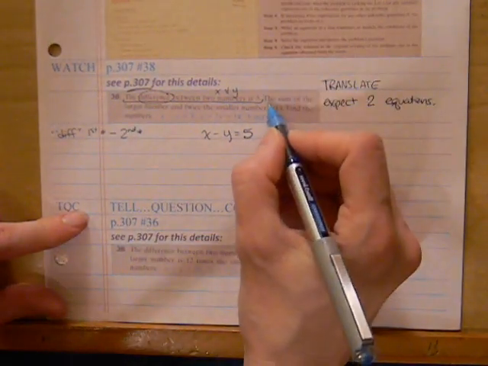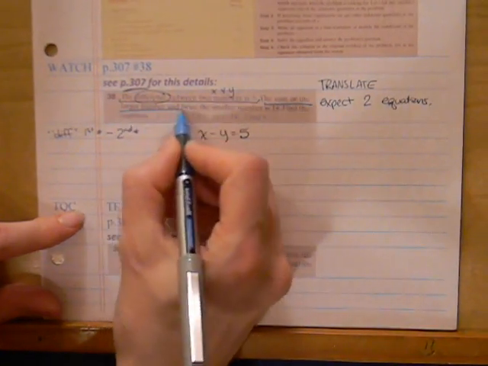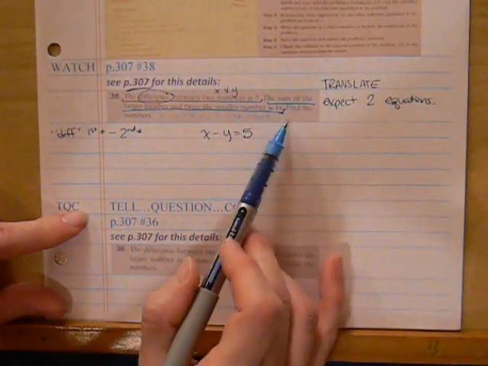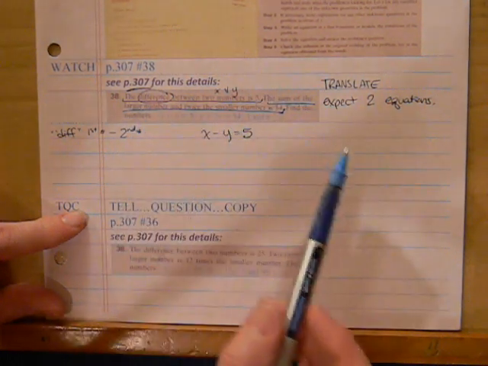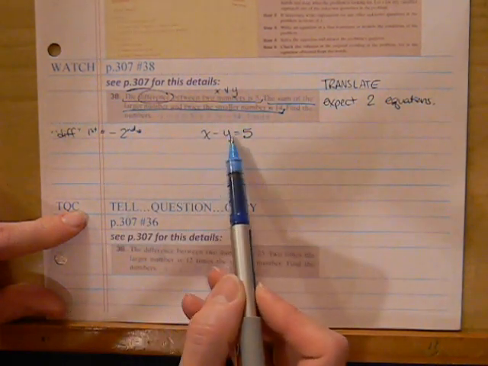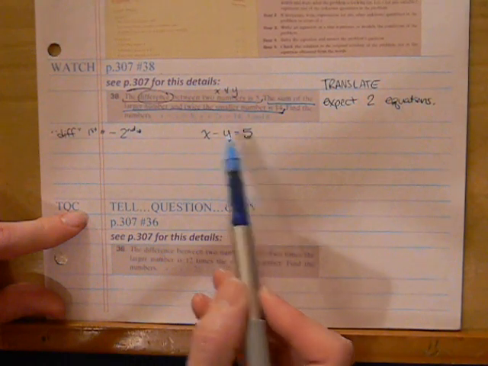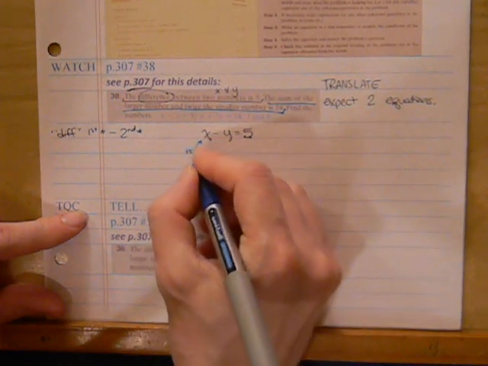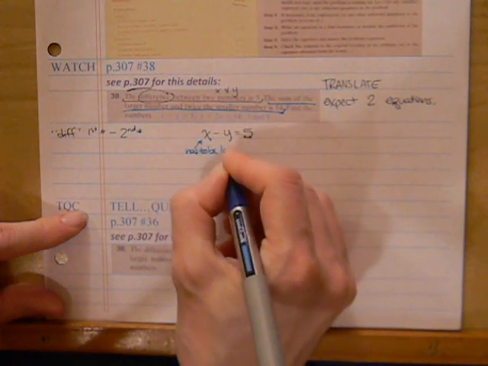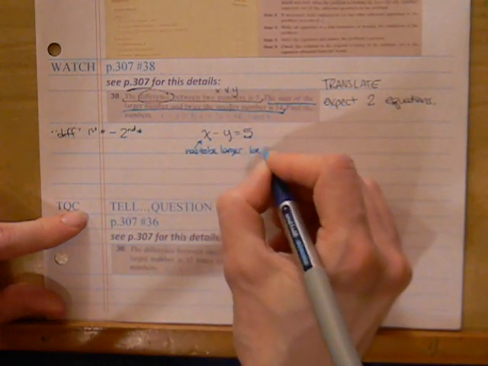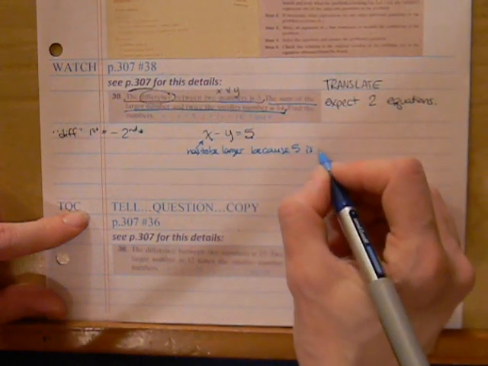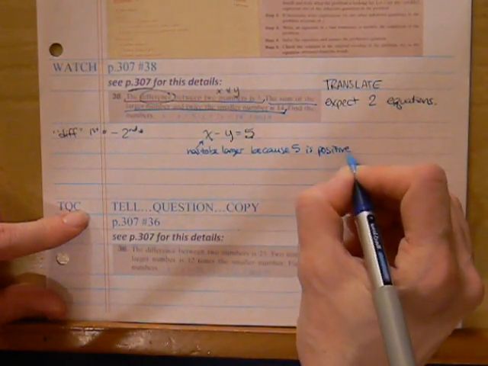The second sentence says the sum of the larger number and twice the smaller number is 14. Well, which one is the larger, which one is the smaller? Well, if we subtract two numbers and you get a positive answer, that means that first one had to be the larger. So the x has to be larger because 5 is a positive answer.